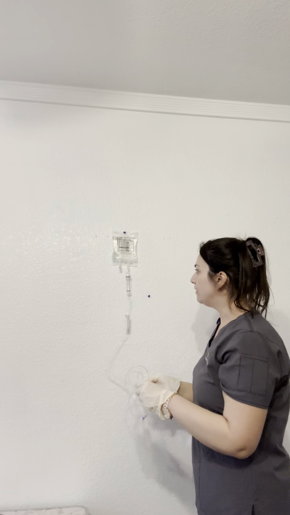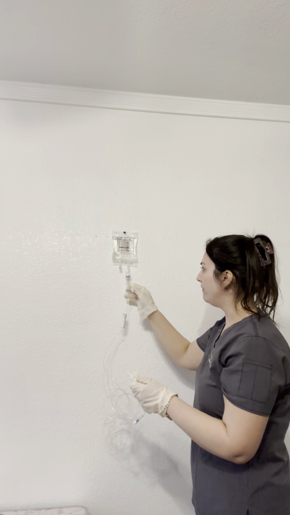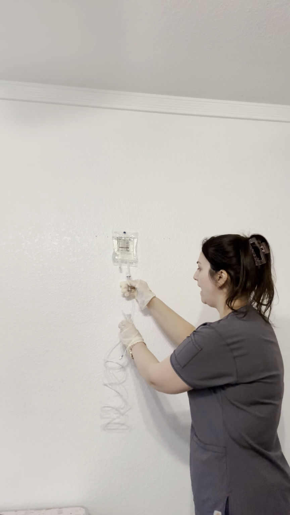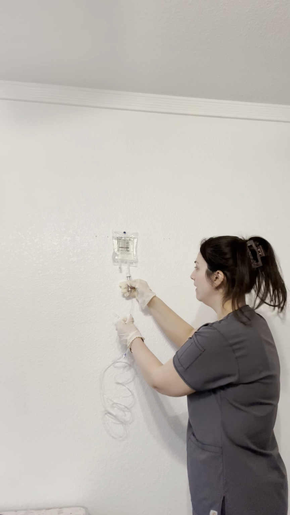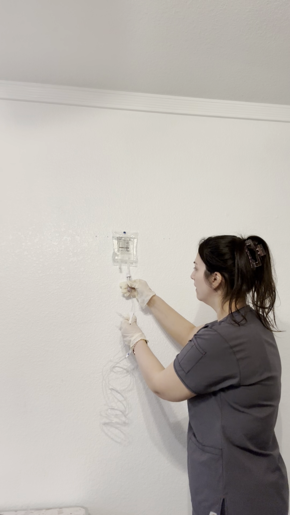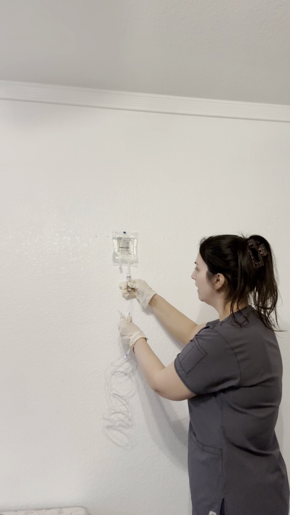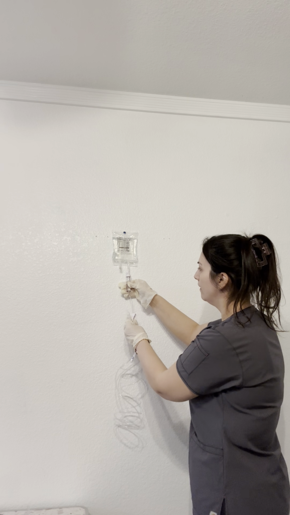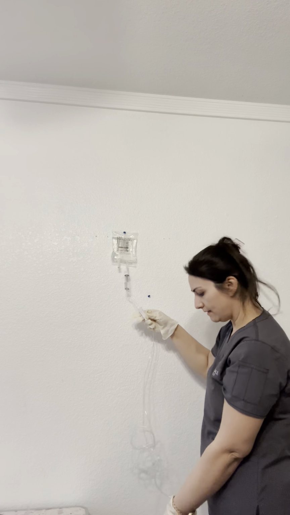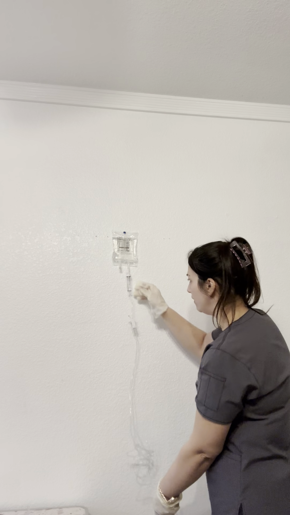Next, we're going to make sure that we fill this up halfway. We're going to prime it, so we're going to make sure that the fluid goes in there.